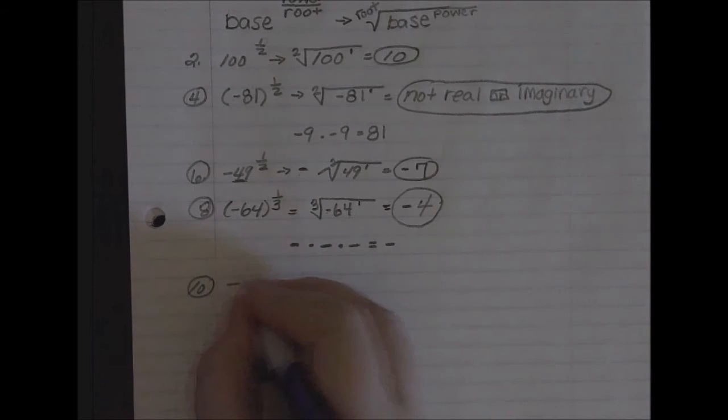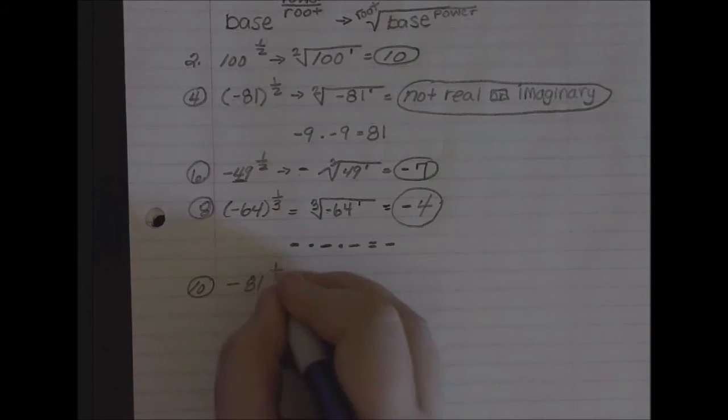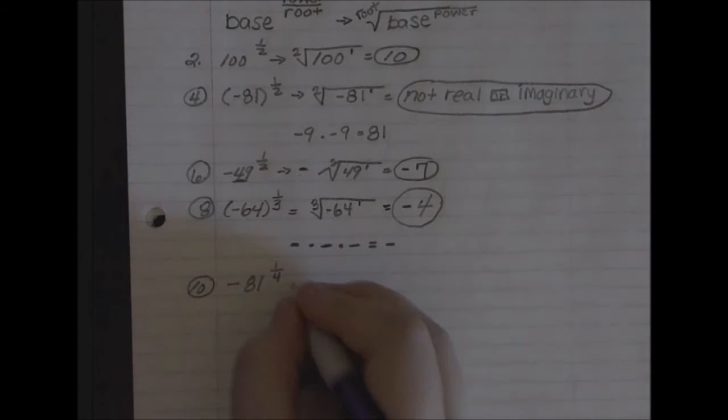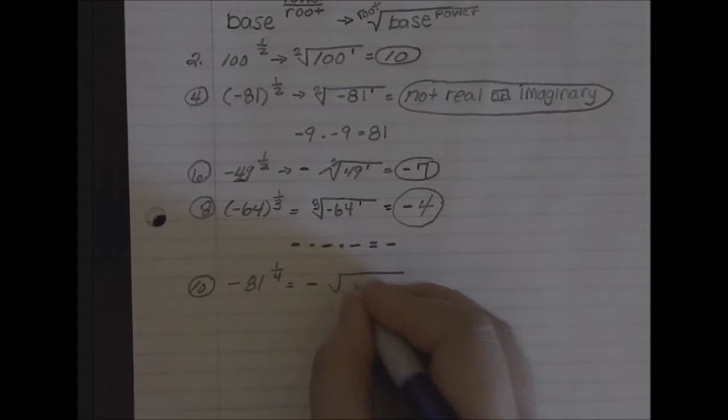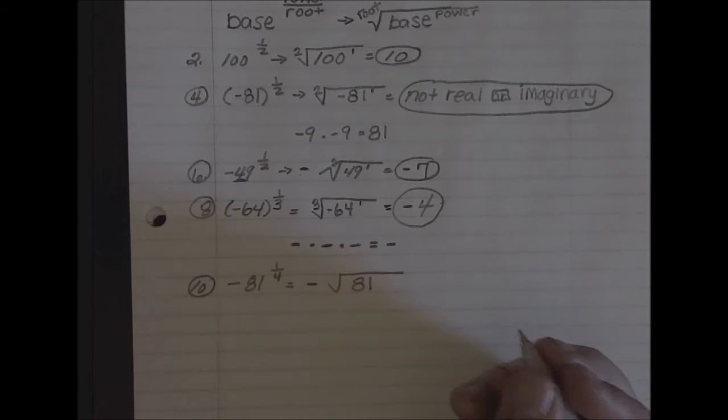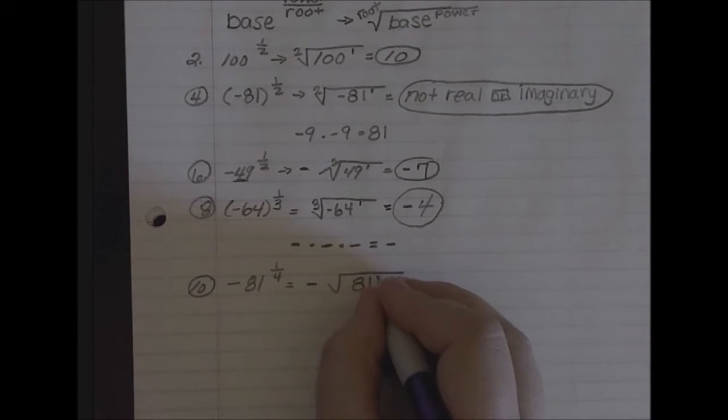Number 10 says I have negative 81 to the 1/4. And that negative 81 is not in parentheses. So remember that the negative stays on the outside of the radical. 81 goes under the radical. Power is 1, and the root is 4. So they're asking us for the opposite of the 4th root of 81.